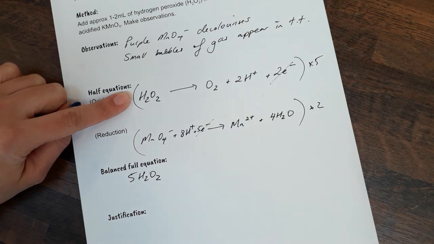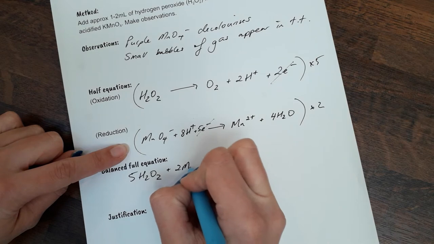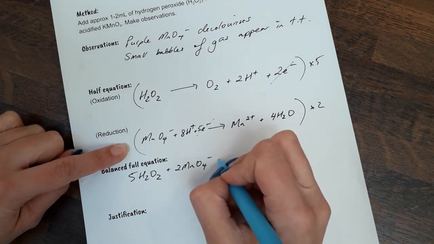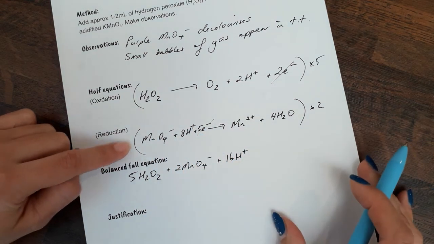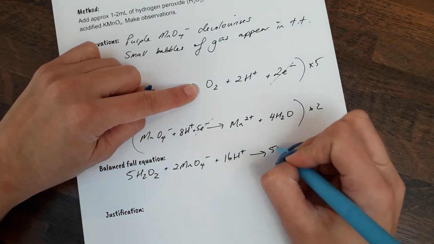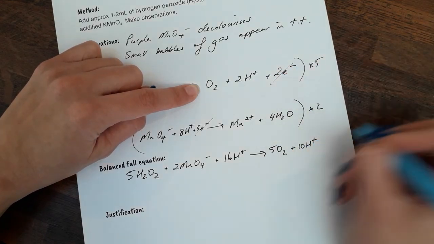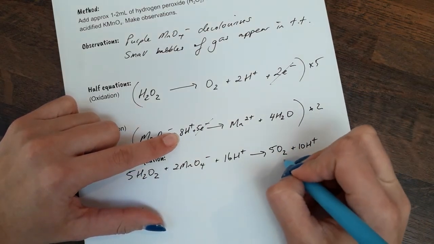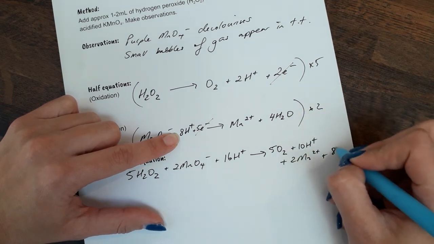That's all that's on the side of the arrow here. So we go down, 2 lots of everything here. 2 16. That's it, because we're not going to write the electrons. We know that they're going to cancel. Back up here, 5 oxygens, 10 hydrogens. Coming down, 2 manganeses and 8 waters.